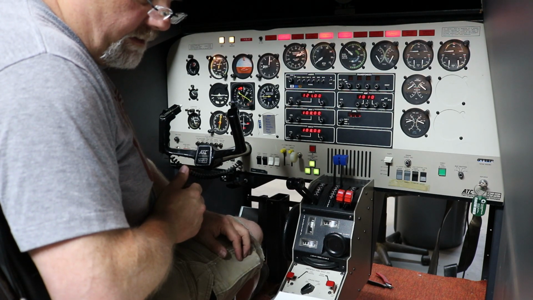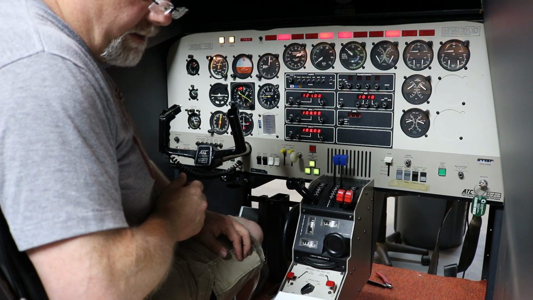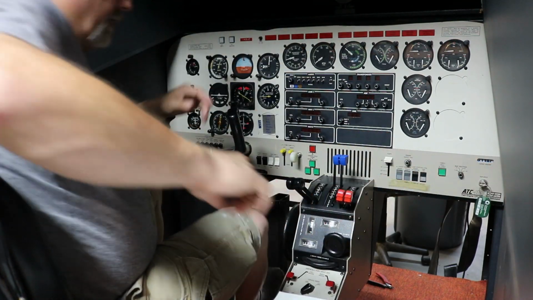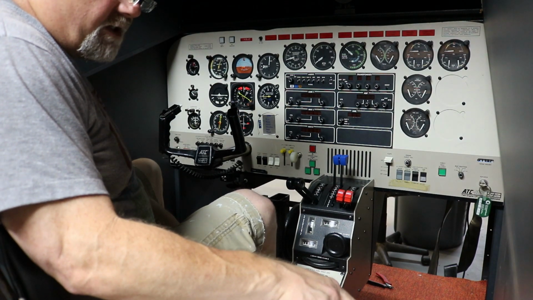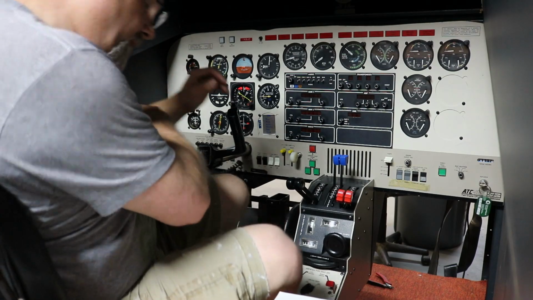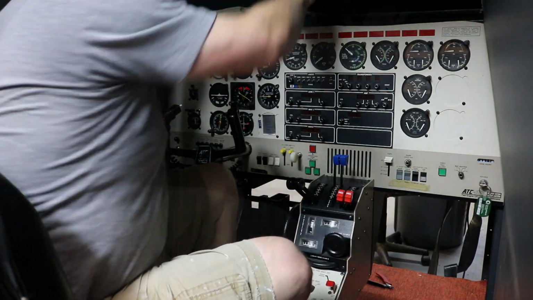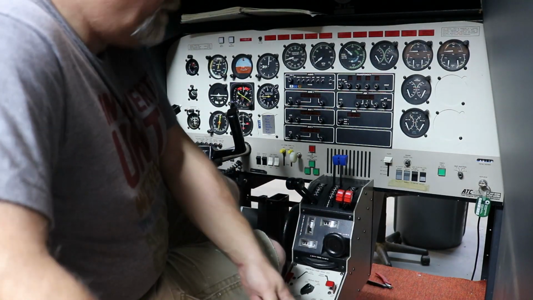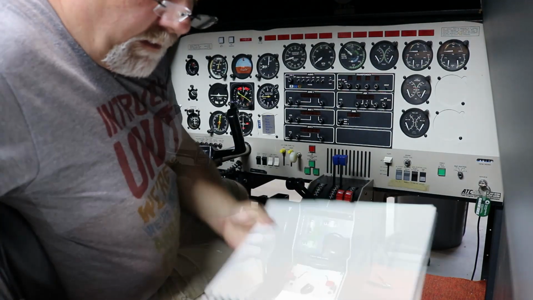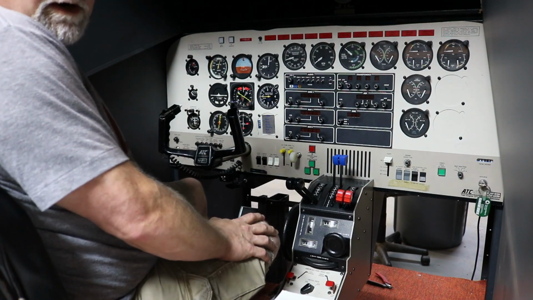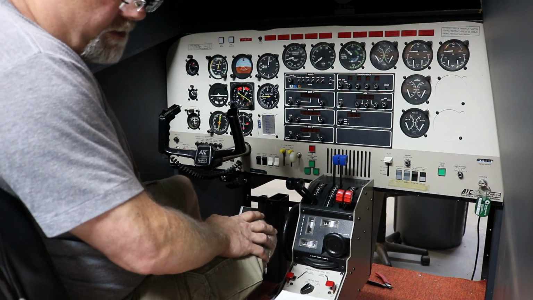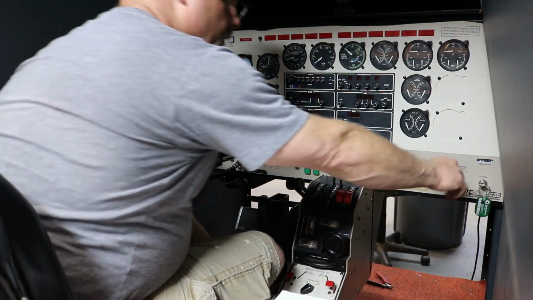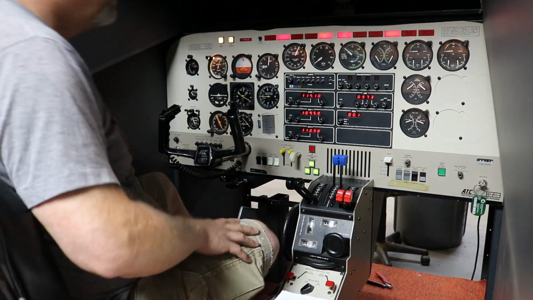Okay, so we're going to go ahead and reinitialize the simulator by turning everything off. And then I need to set the ILS runway select to position 1. So I'm going to go do that right now. Okay, now we're going to go ahead and do the engine start test. So we've got the runway selector already set up. We'll get the simulator turned on.